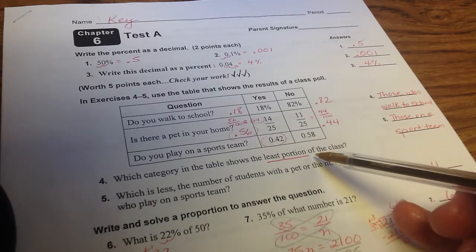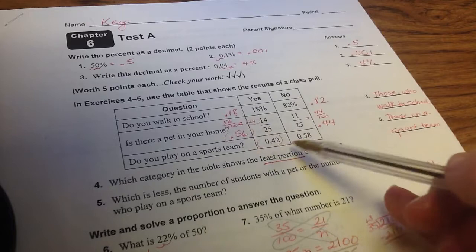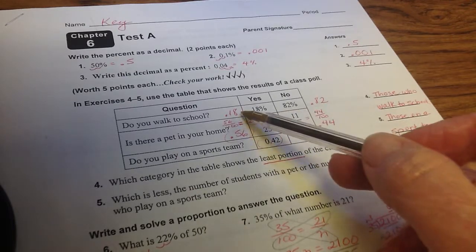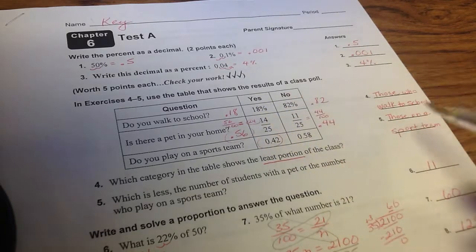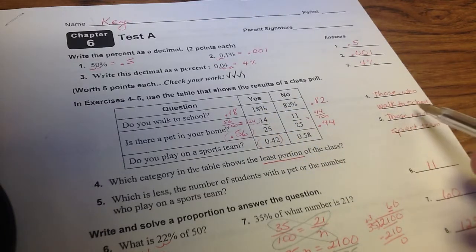So now you're going to look for which category in the table shows the least portion of the class. So you're looking for the smallest decimal amount. That would be the 0.18, which is, do you walk to school? Yes. So the answer I wrote was those who walk to school. However you communicated that the students that do walk to school is the least portion, that would be best.